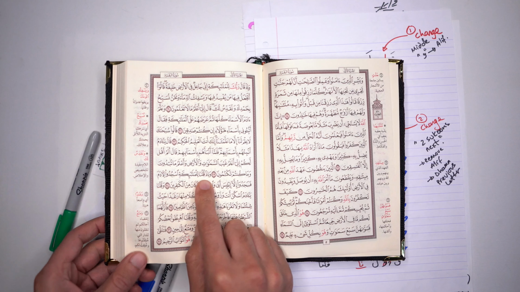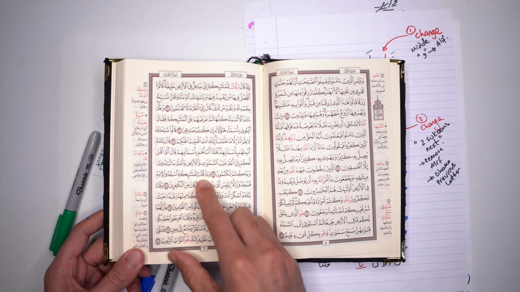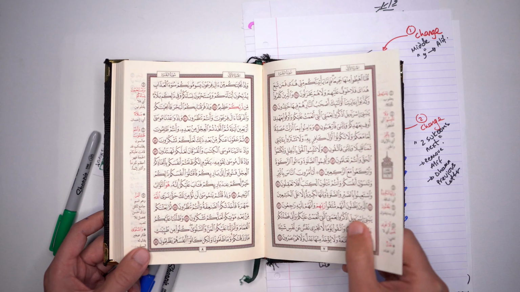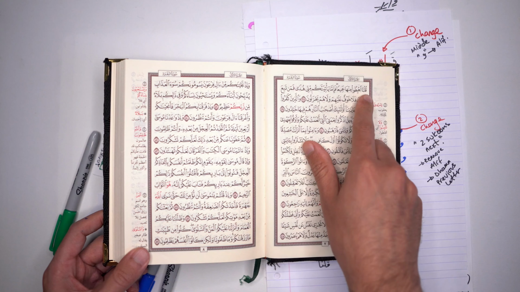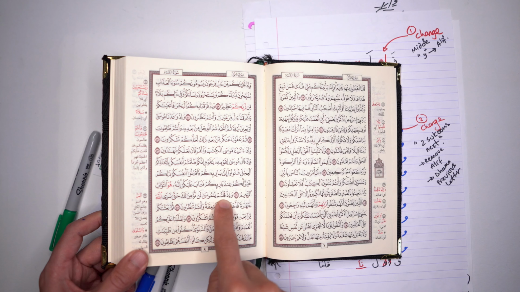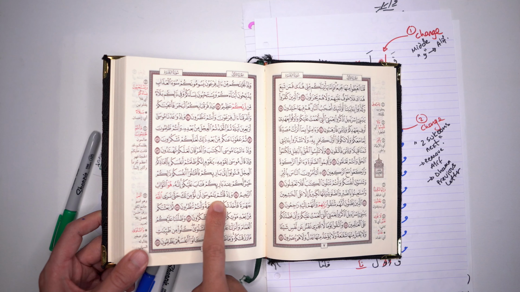إِذْ قُلْنَا لِلْمَلَائِكَةِ. Originally was قَوَلْنَا, and then the change takes place where it becomes قُلْنَا. قُلْنَا اهْبِطُوا. وَإِذْ قُلْتُمْ. Right, so قَوَلْتُمْ. And then the waw turns into alif, alif is dropped, and you get قُلْتُمْ.